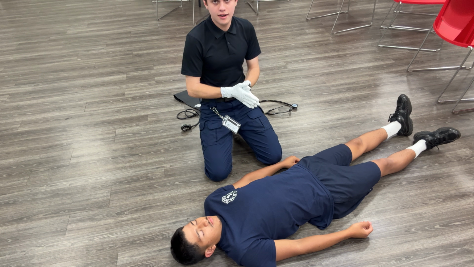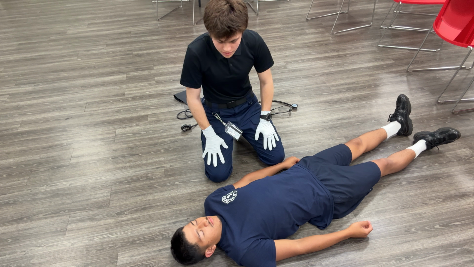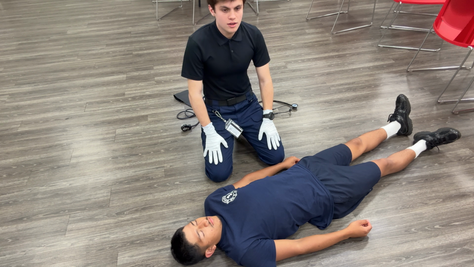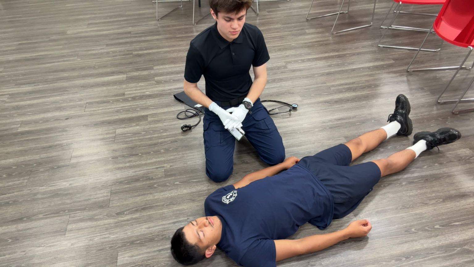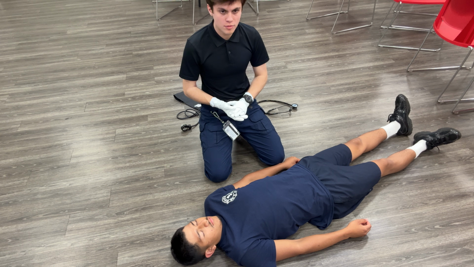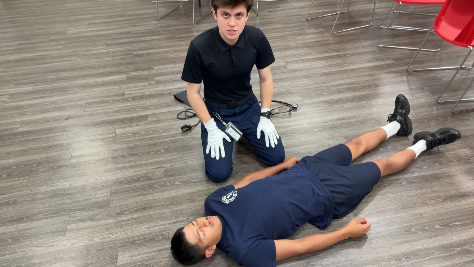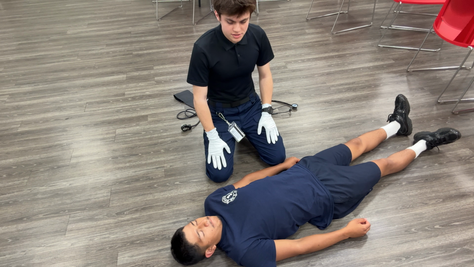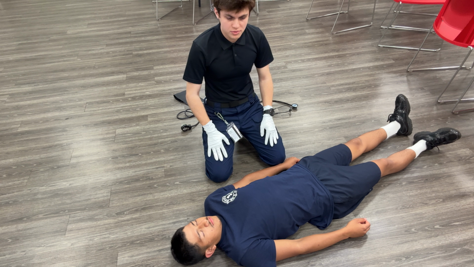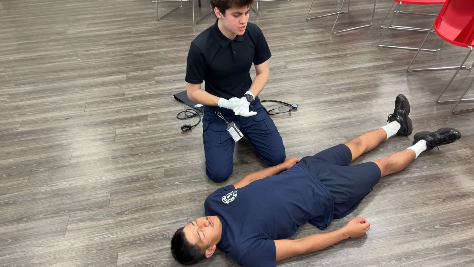Okay, he has cool, pale, diaphoretic skin, which may indicate that he's going into shock. So shock will be in consideration, and for that we will consider 15 liters per minute of oxygen, rapid transport, we'll keep him warm, and we'll put him in the Trendelenburg position. I'm going to advise additional resources that this patient is a high priority, and I have found flail chest. I've given him an OPA and a BVM for that, and we're going to rapidly transport this patient.